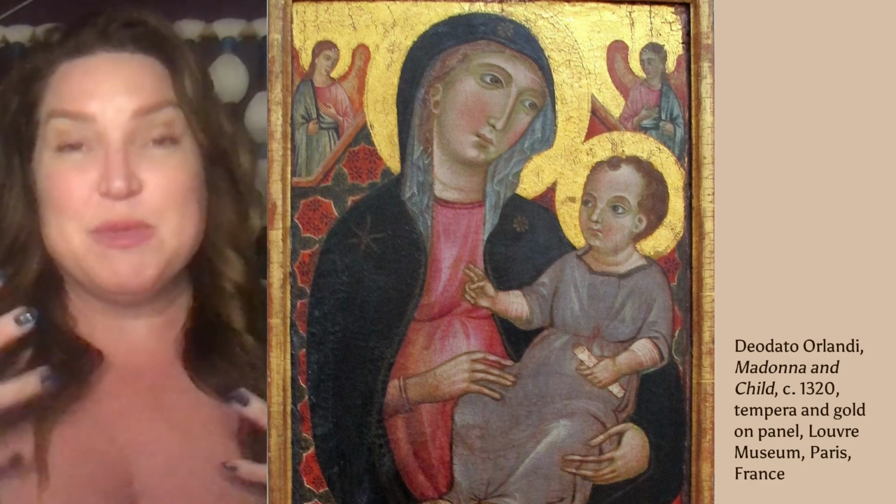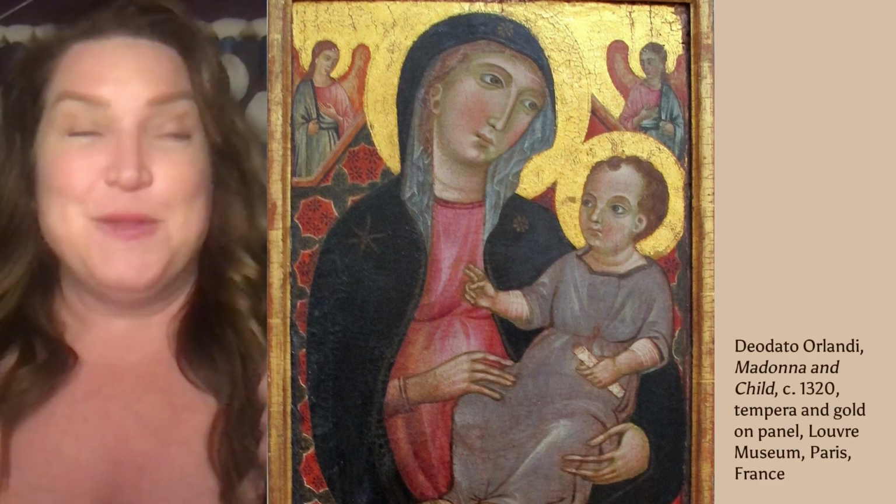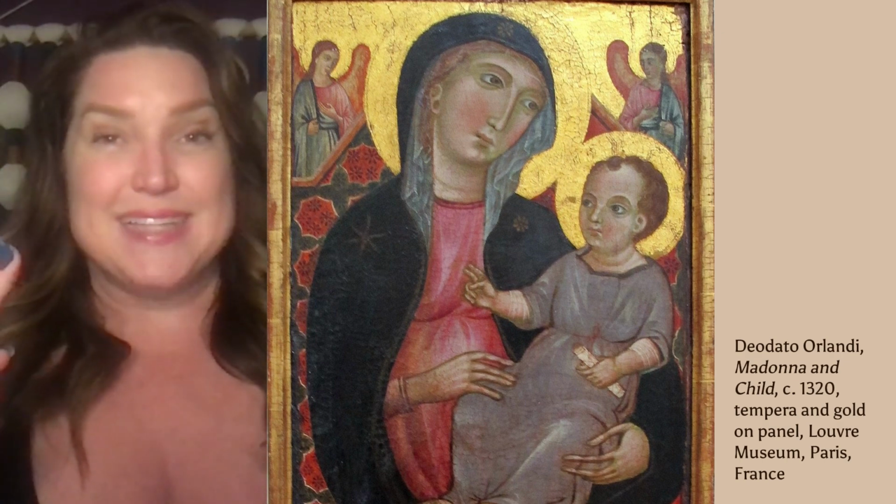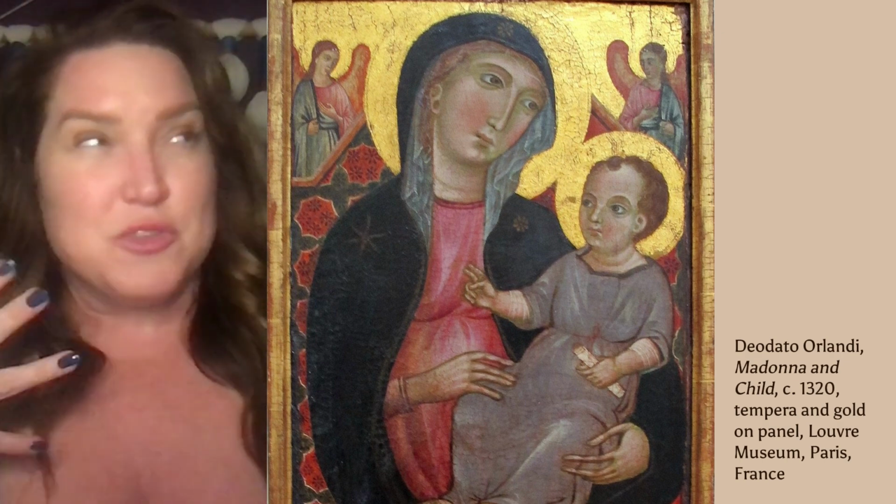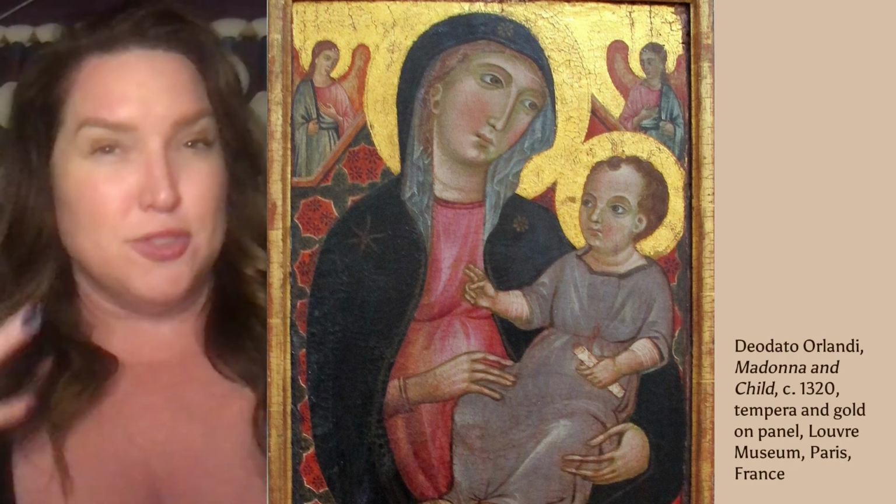A lot of times, baby Jesus in medieval art is holding a piece of paper or holding his hands out in blessing, which are sort of very adult gestures.